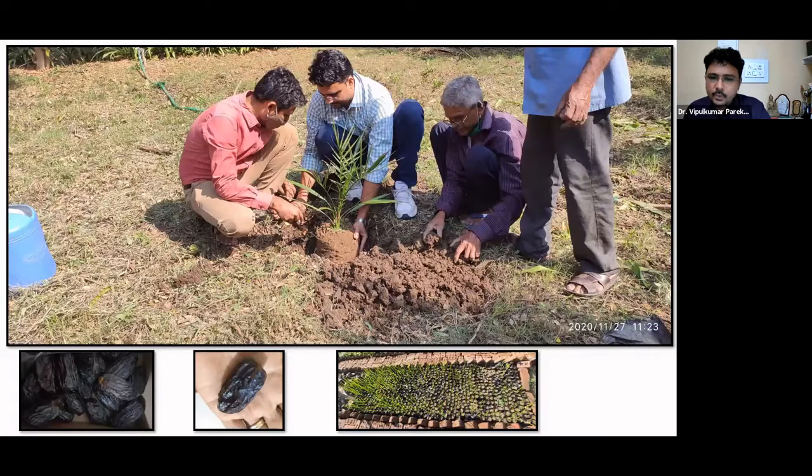Then what we are also doing, I am doing it at my home, is that after eating many dates, and I intentionally buy good and costly date fruits, we then make seedlings from them in nurseries.